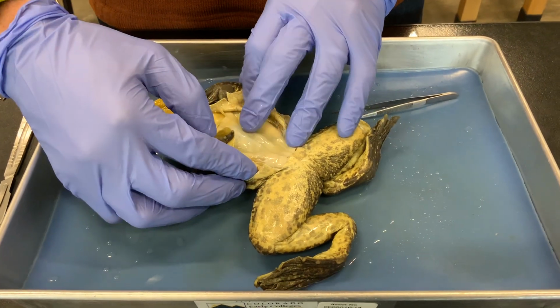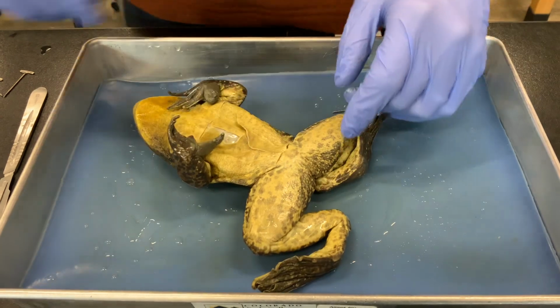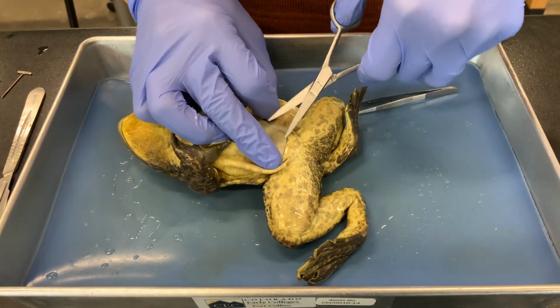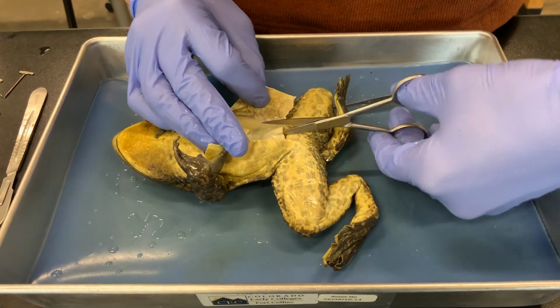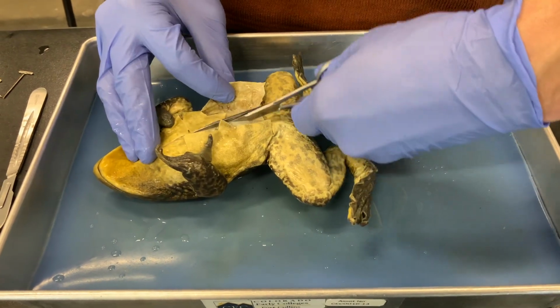Now you can see the segmented abdominal muscles, and we're going to open through those as well, but we don't want to use the scalpel and cut into the organs. So I've got a nick through the abdominal wall here, and we will open the rest of the abdomen with scissors.